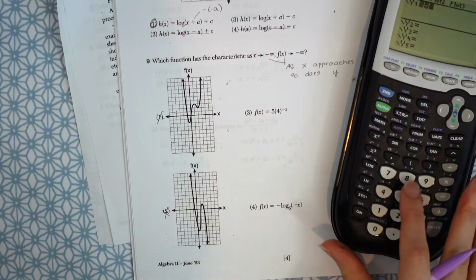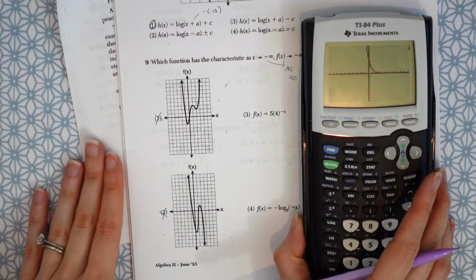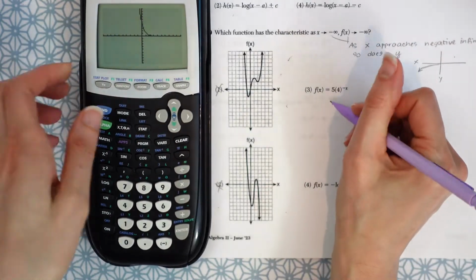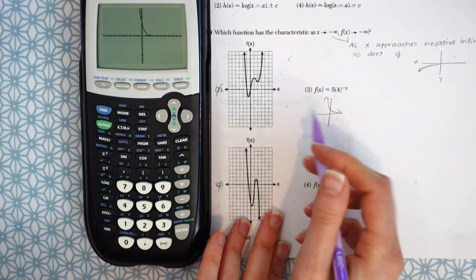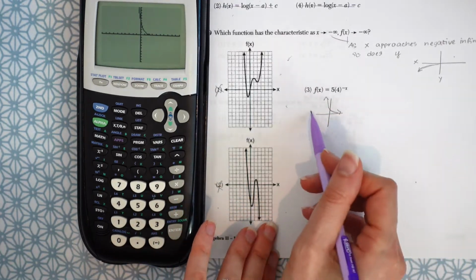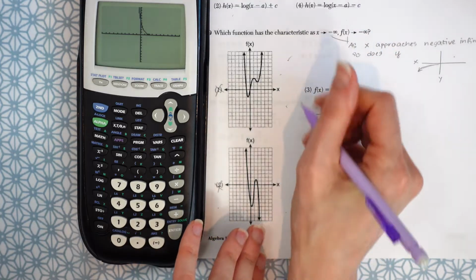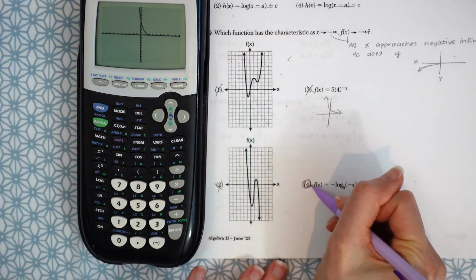If we put in the first one, it's going to look something like this, and that does not represent as x is approaching -infinity, y is approaching -infinity. Y is increasing, so we know that's not the answer. By process of elimination, the answer here is going to be choice 4.